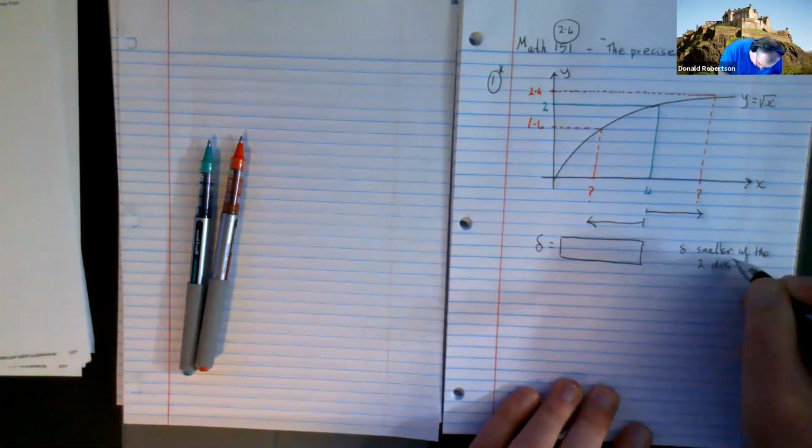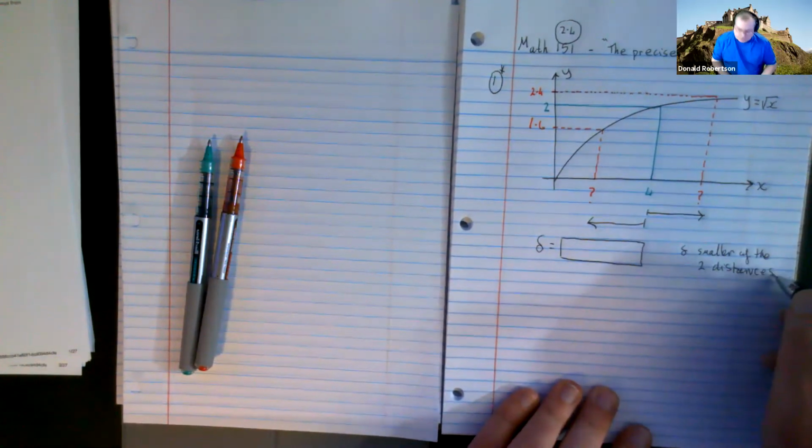Delta is the distance from the center, in this case 4, to here, and delta is the guy from here to here. Now, if these are the same, so if that distance is the same as that, then that's delta. But if this is small and this is big, delta is always going to be the smaller of the 2 choices. So delta is the smaller of the 2 distances. And that's all they're going to ask you to find deltas. So let's see what this picture looks like.